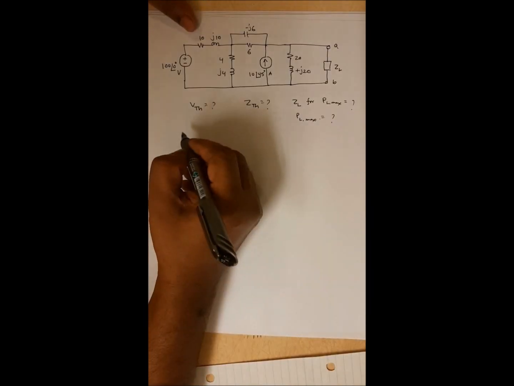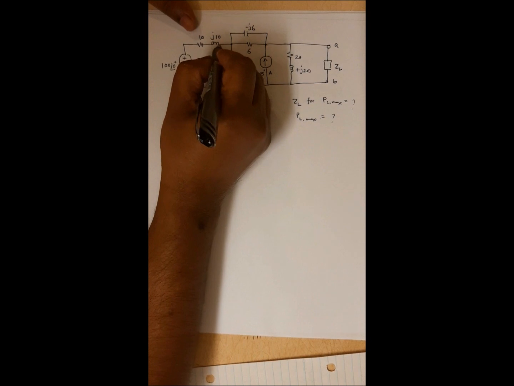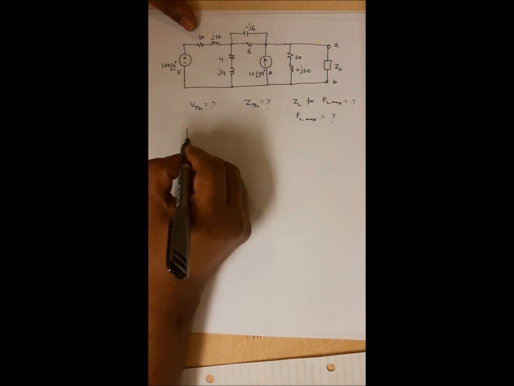So to find this, I could redraw the circuit, because we can simplify or combine these impedances together.